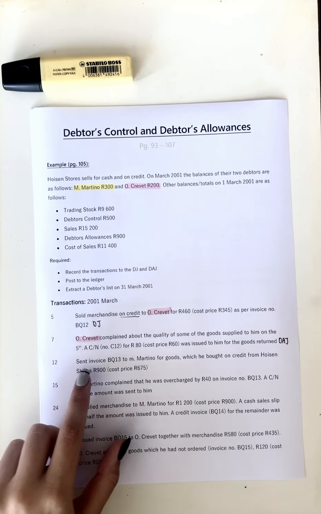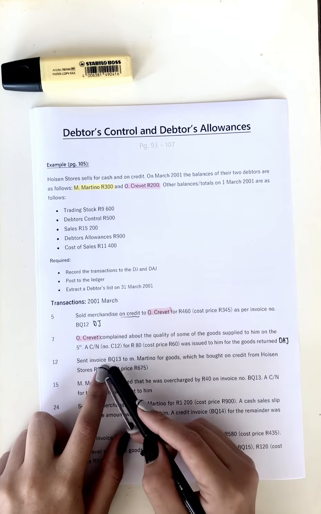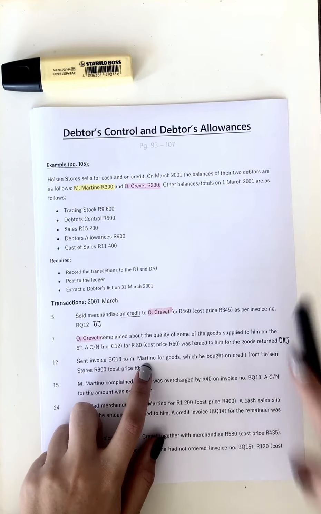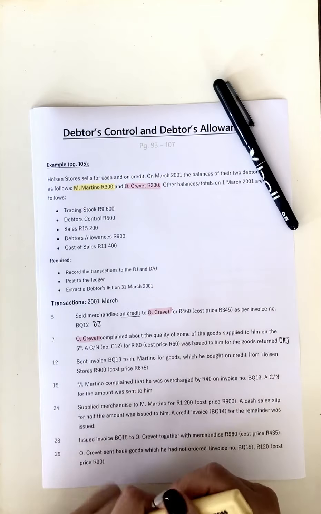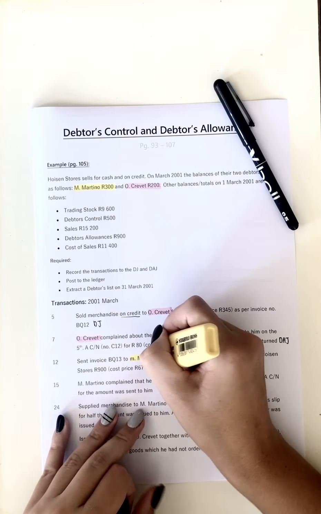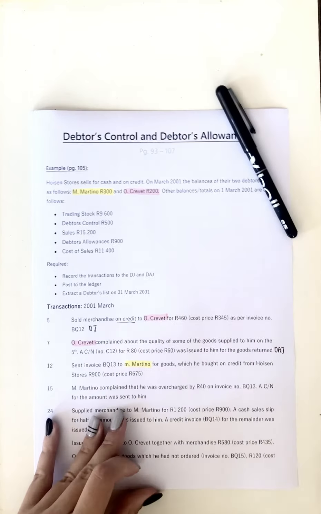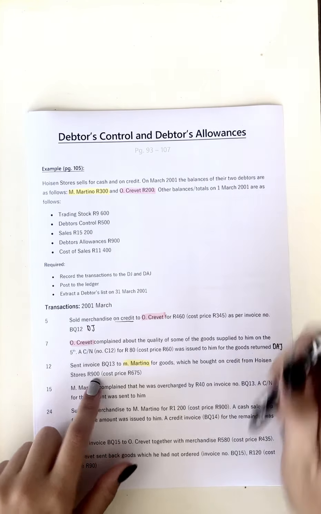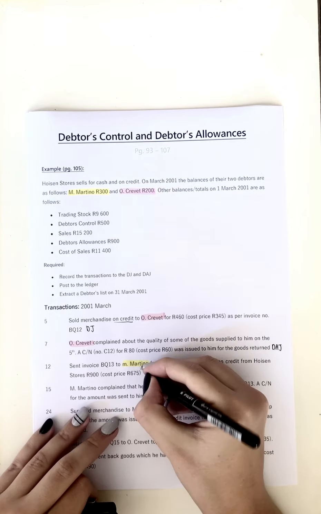Then on the 12th, it says sent invoice. So there's our first clue, to M. Martino for goods. So we already know that it's on credit, which he bought on credit from Hoyson Stores for 900 Rand. So this goes in the DJ.